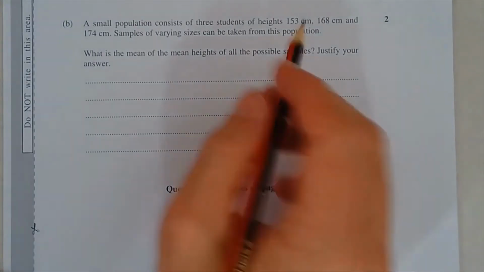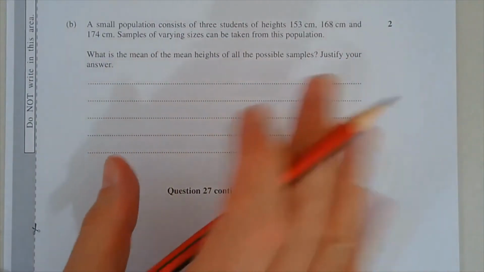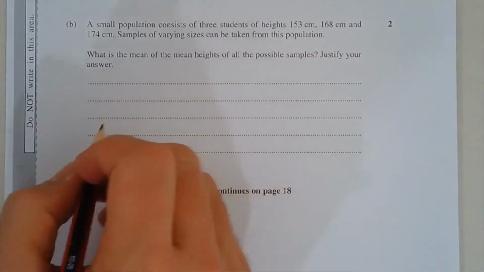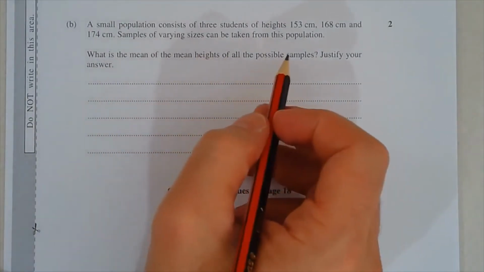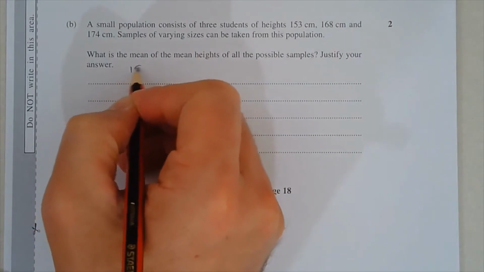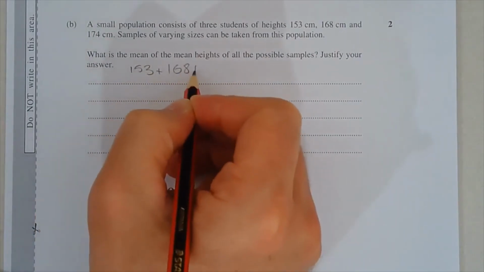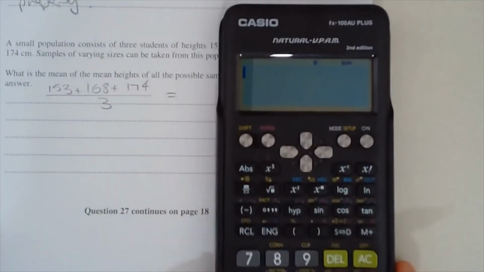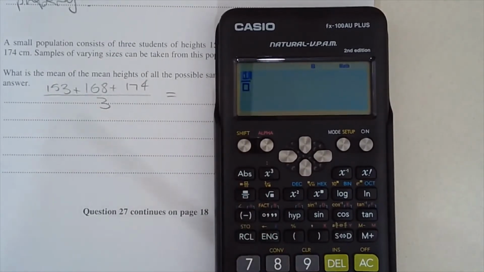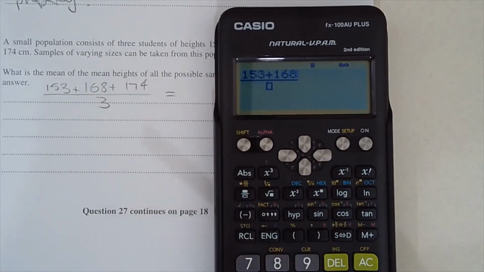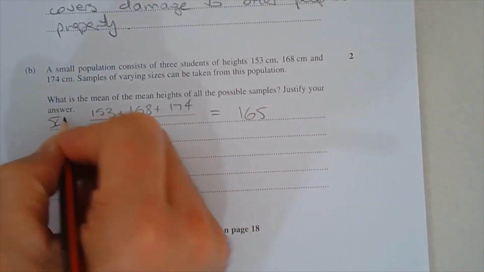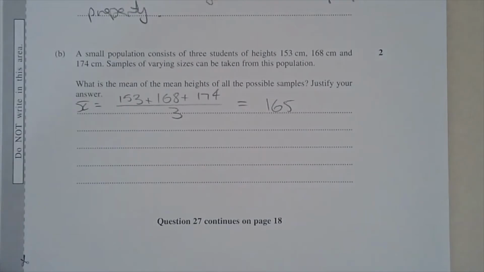In fact I'm going to do it both ways just so you can see this. I'm going to take a little bit longer with this question. So let's just work out the mean of the mean heights by using that theory, that it's just the mean of the population itself. So 153 plus 168 plus 174 all over 3, and we get 165 centimeters. I'll just make a point of that. That's the mean of the means.